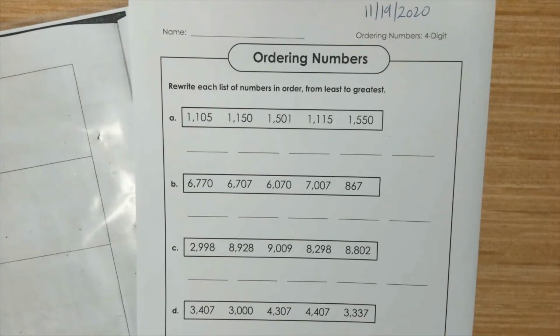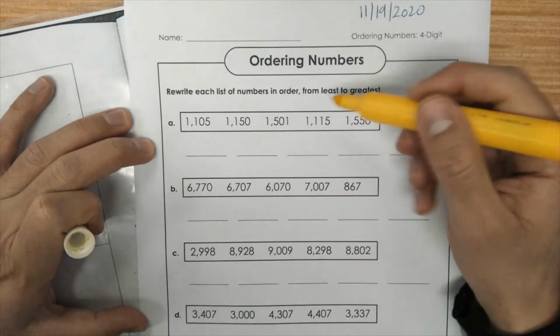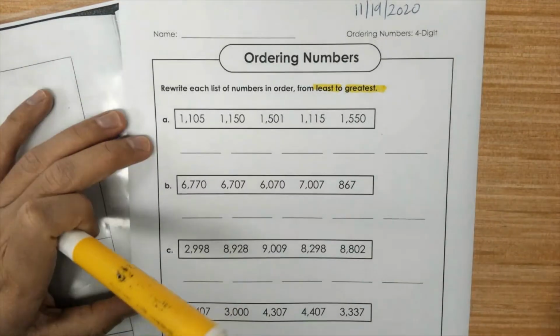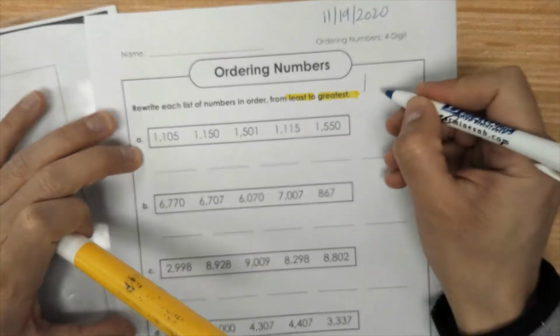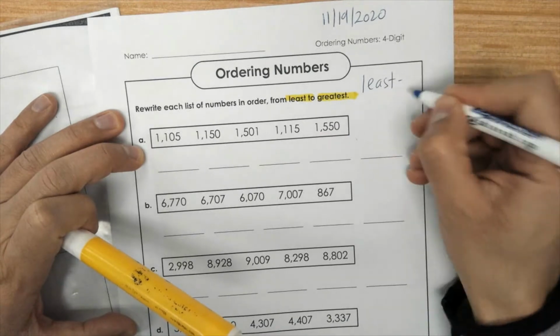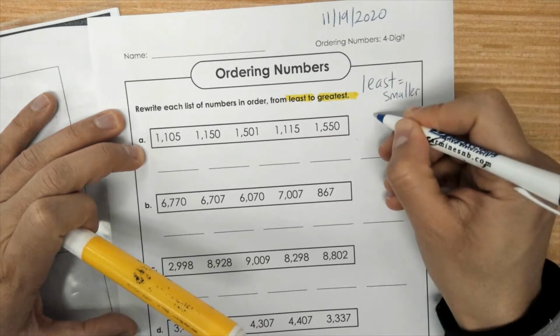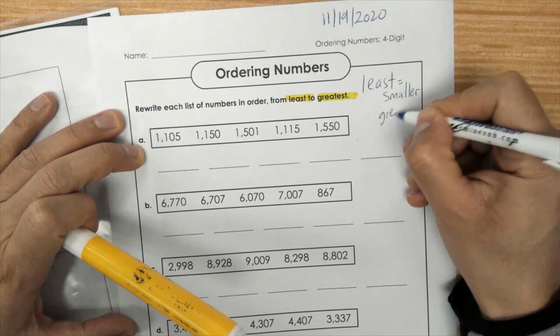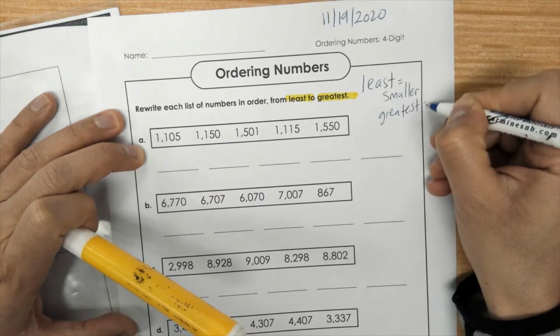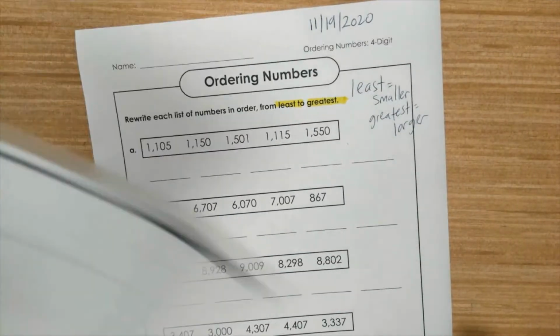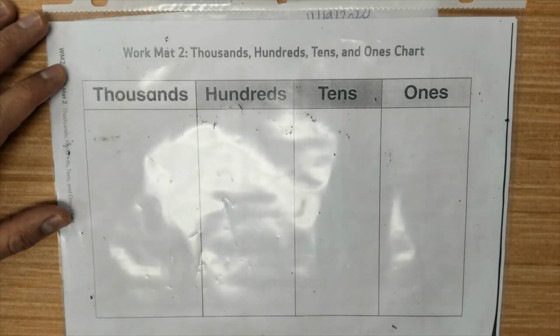Okay. So we're going to order from least to greatest. Least is the smallest, greatest is the biggest. So least, we'll make this a definition here. Least, smaller. That's all you got to know. Greatest, larger.